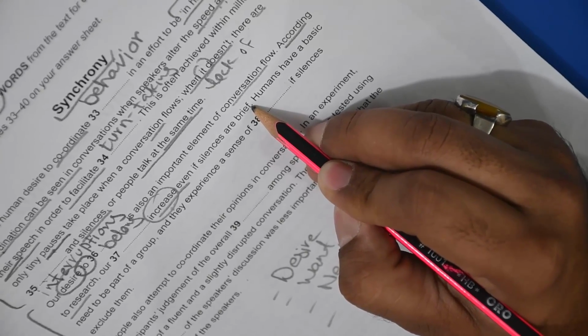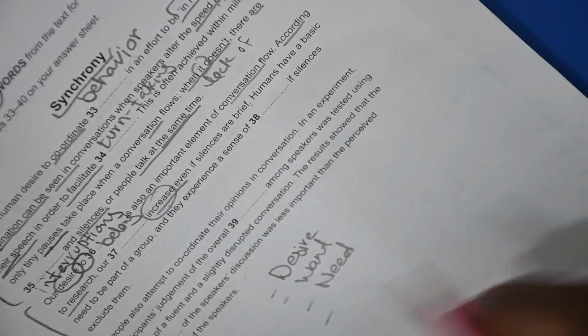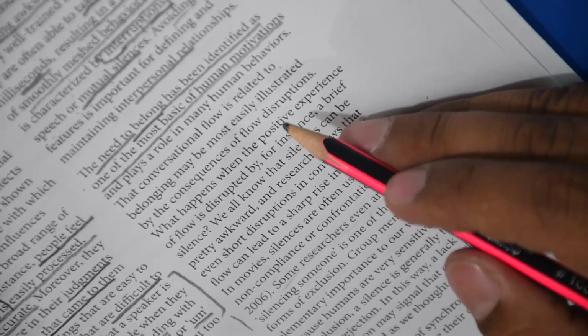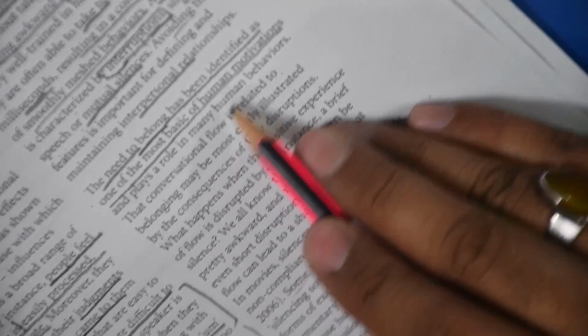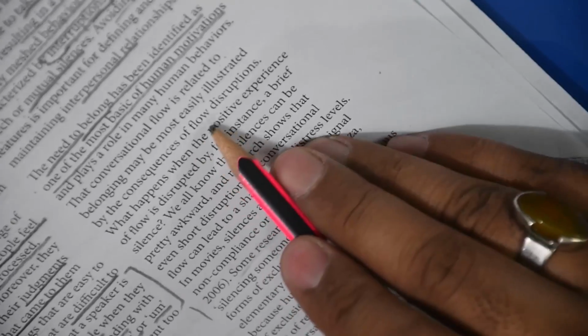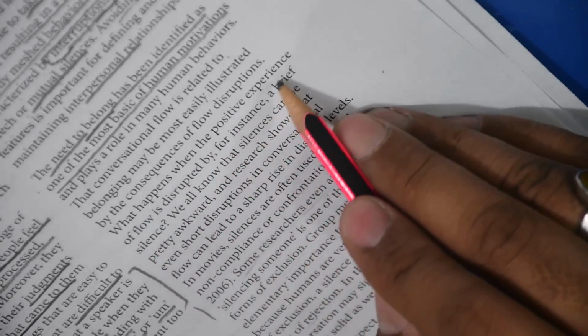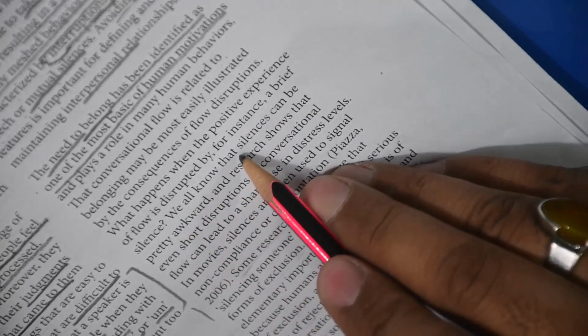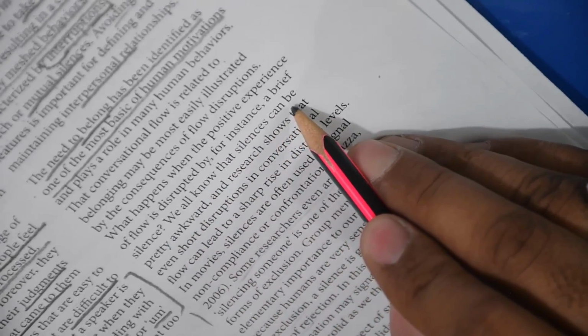Now we've got to see what it is that increases. The clue words are research and increase. Let's look for the word research, studies and all that. Conventional flow is related to the beginning of the illustration, while the consequence of what happens when the positive experience flows, for instance, a brief silence. We all know that silence can be pretty awkward.